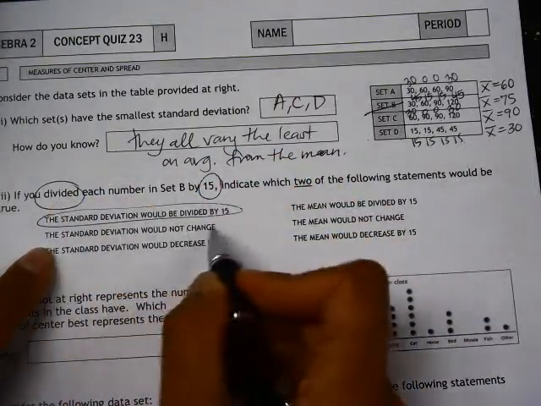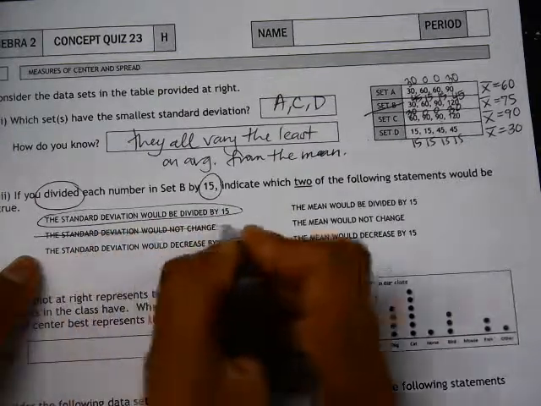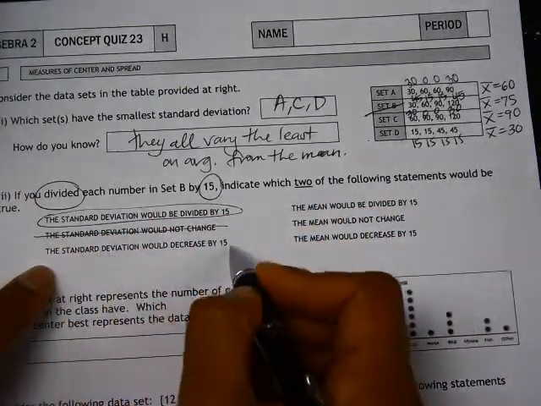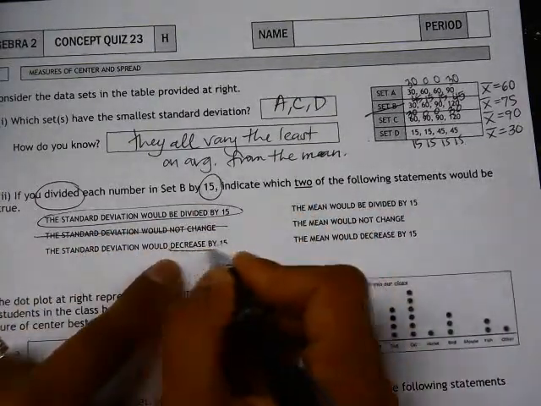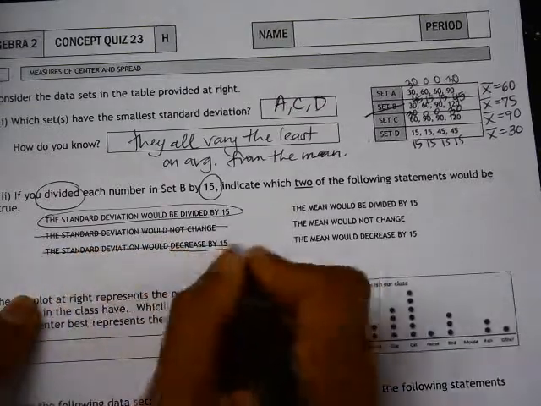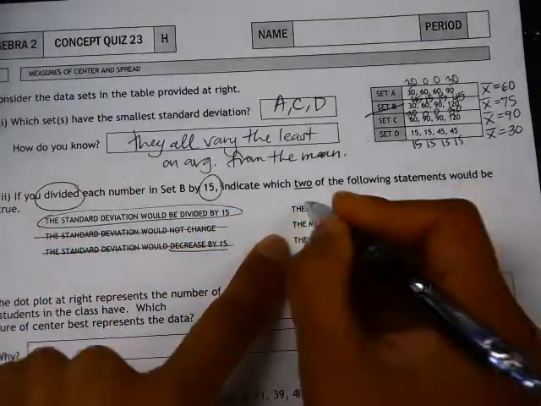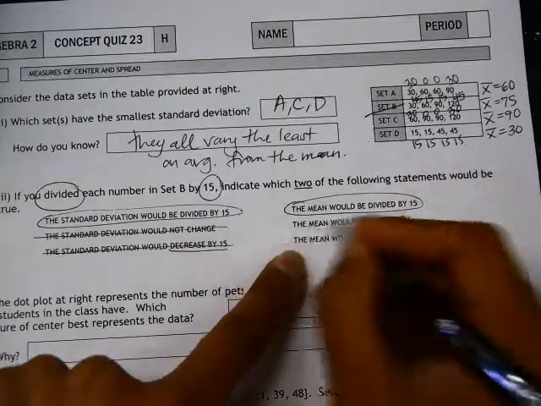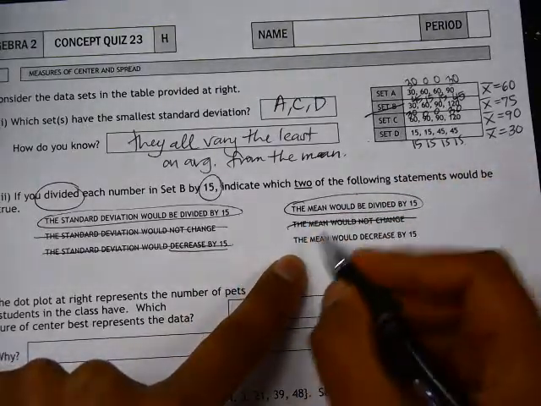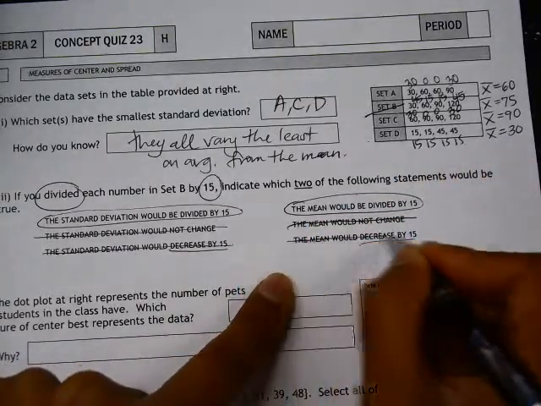The standard deviation would not change. That is not true. The standard deviation would decrease by 15. That's saying that you're subtracting 15, which is not true. You're dividing. The mean would be divided by 15. That's true. The mean would not change is not true. Mean would decrease by 15 is also not true.